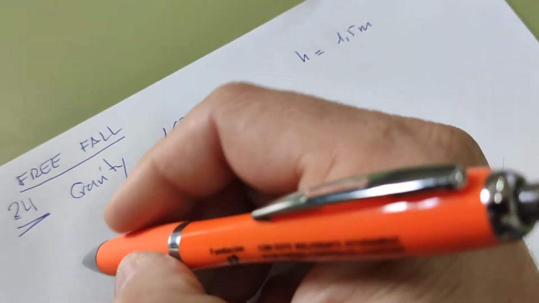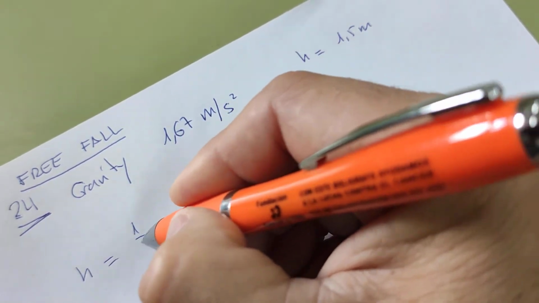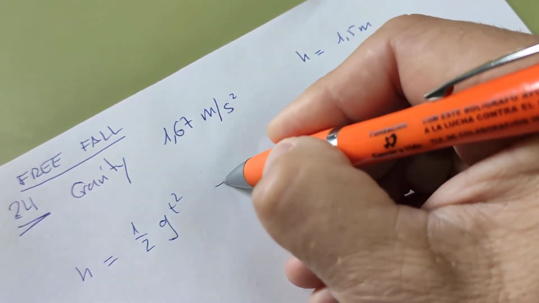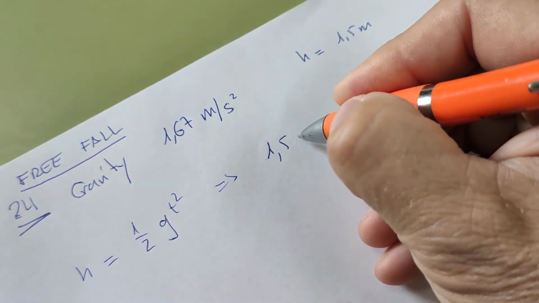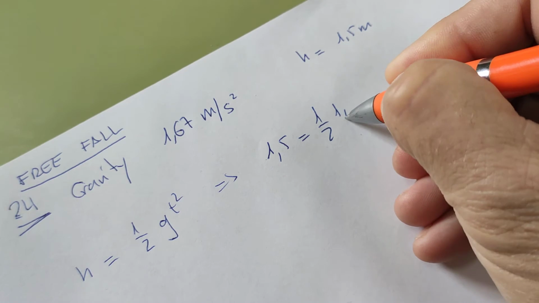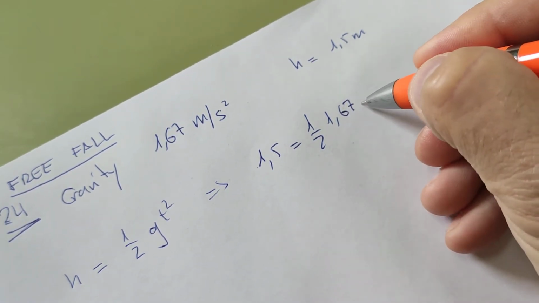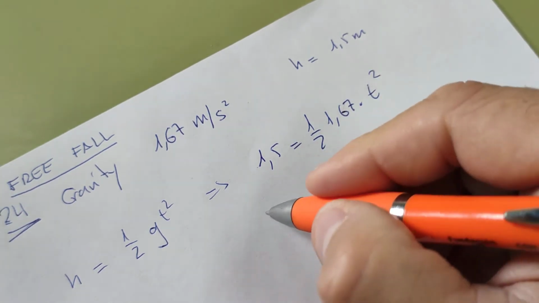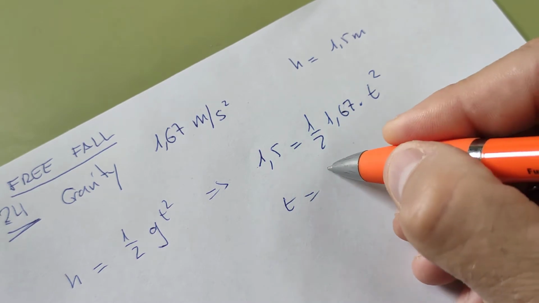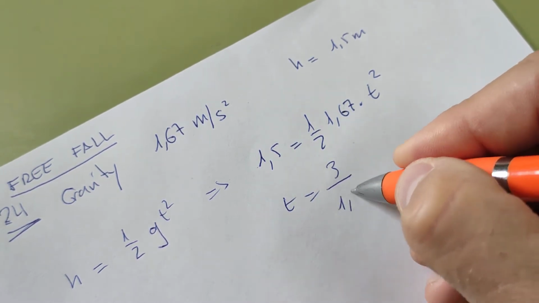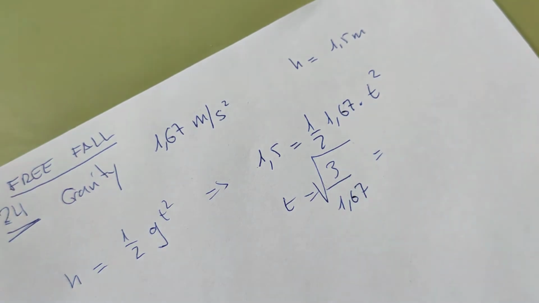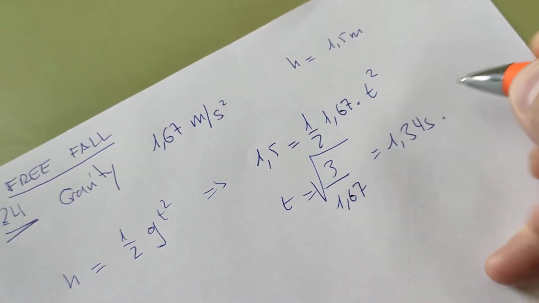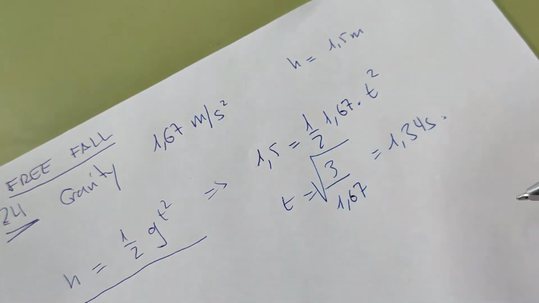Then, if you remember, the formula of the free fall is height = 1/2 g t squared. What does it mean? If we know that the height is 1.5, we write 1 divided by 2 times 1.66, that is the gravity of the moon, times the time squared, and then we can calculate the time this way. Time is the square root of 2 times 1.5, that is 3, divided by 1.67, no? Then, as appears on your photocopies, the solution is 1.34 seconds. Just that, okay? The formula of the free fall.